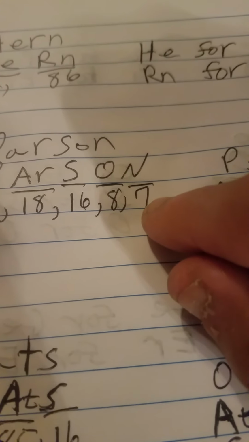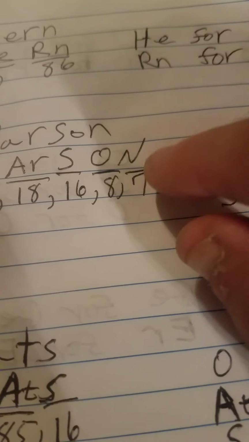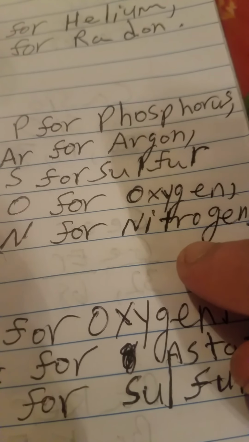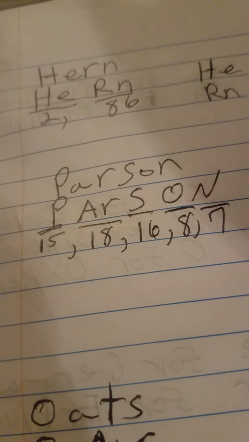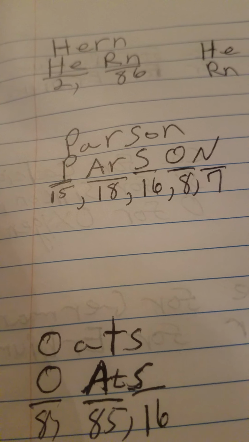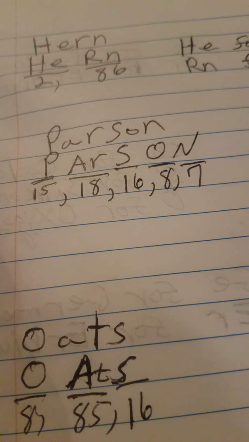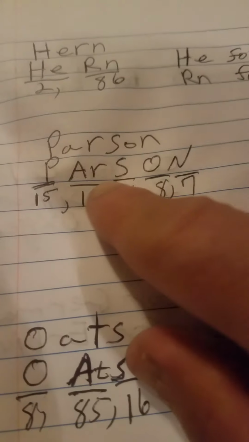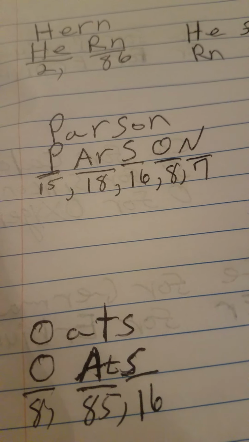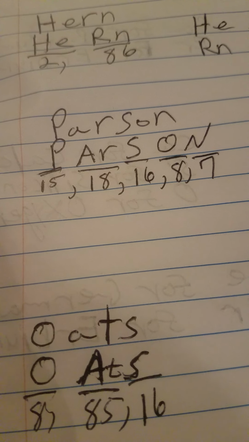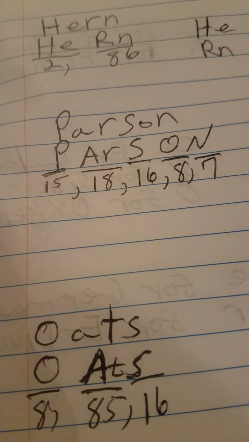Then you got a capital N and a 7 for atomic number for the chemical symbol N, being nitrogen, N-I-T-R-O-G-E-N. So you put them all together, and you got Parson. So if you had to take a test in school and you know somebody named Parson, you can remember argon's atomic number, the atomic number and the chemical symbol for phosphorus, for sulfur, for any of these, just from a name. So if I were you, I'd study this before you go to school, before you take a test, because this will help you out in the future.